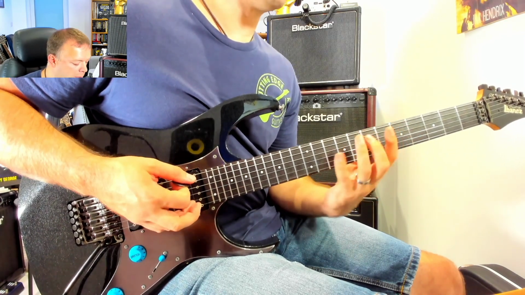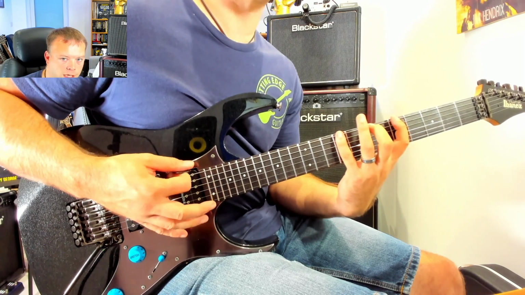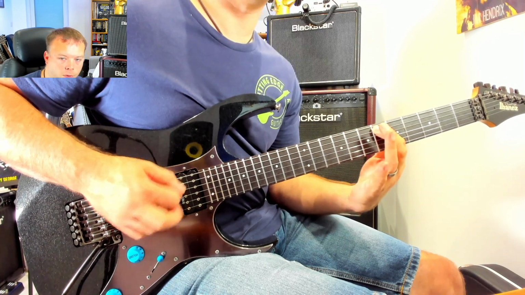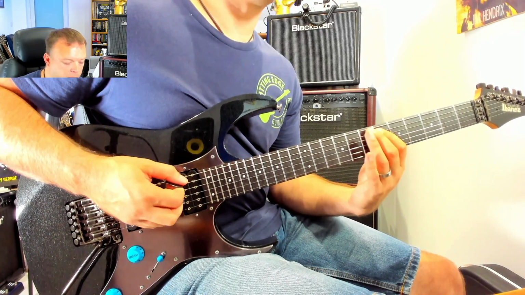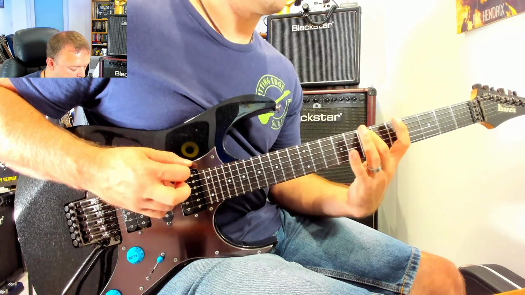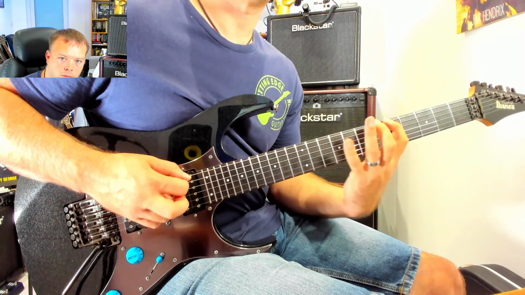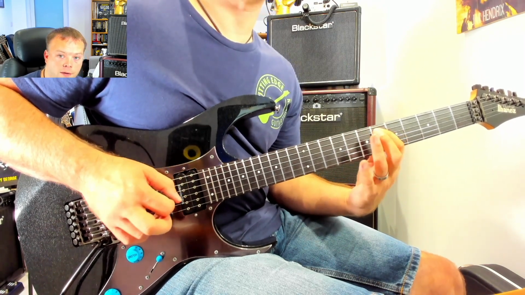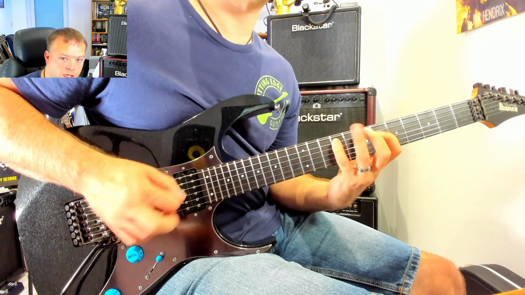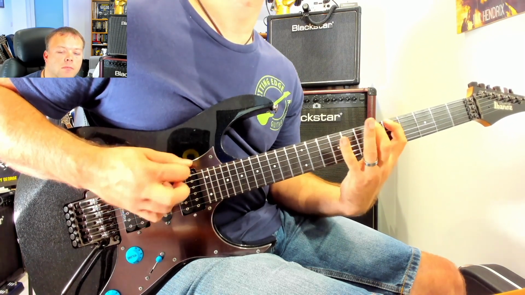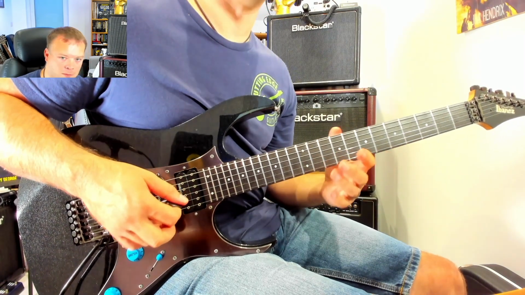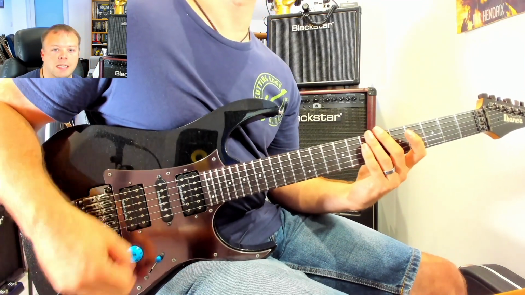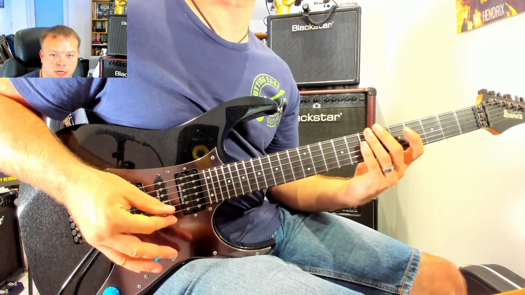Very bright sounding mode. So what we've got here is a 1, 2, 3, the same as we had with our Ionian. We've then got sharp 4, very bright interval. So we've got 1, 2, 3, sharp 4, 5, 6, and major 7, or just 7 for the moment. So that's our Lydian mode.